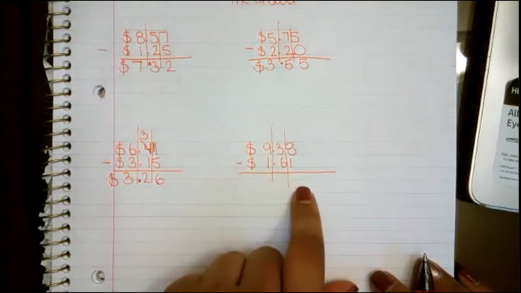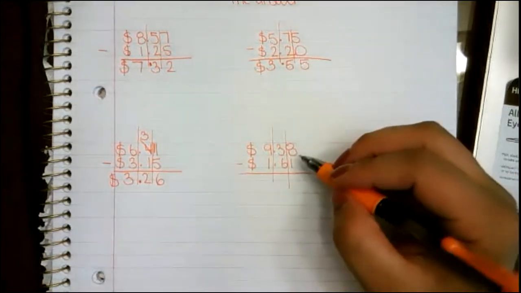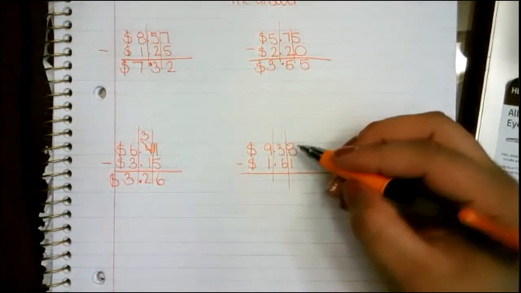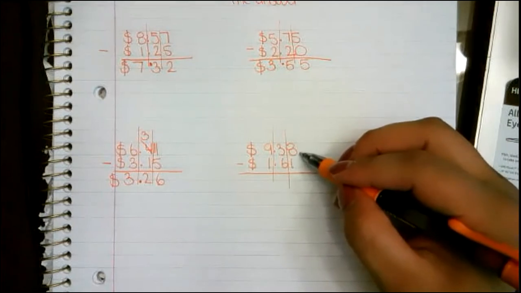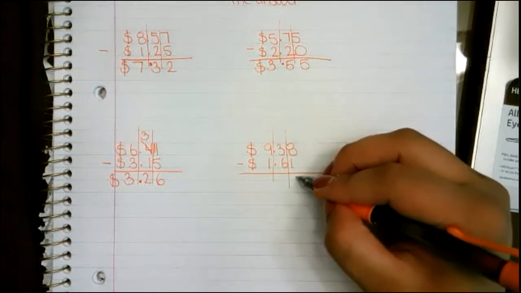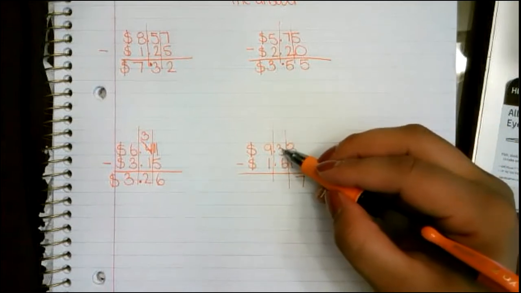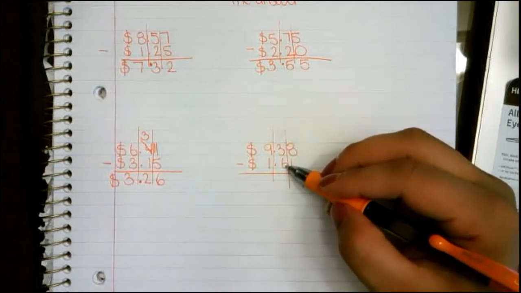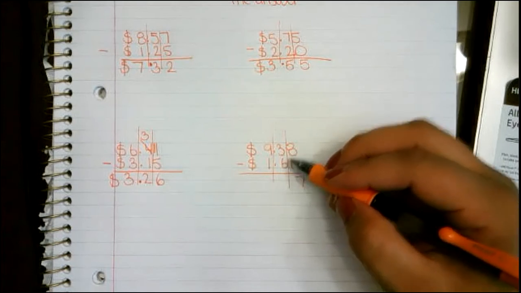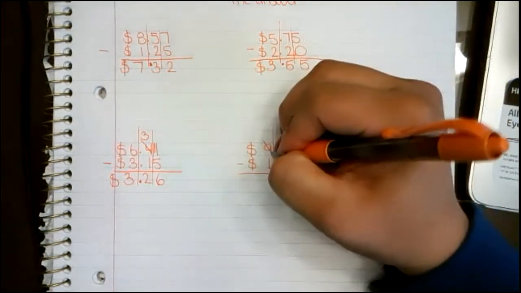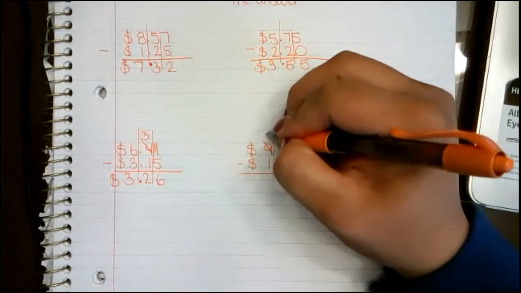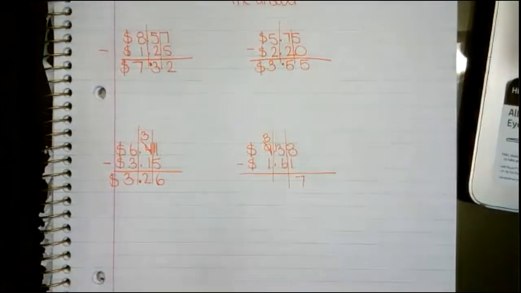Now let's do one more, friend. So remember, we start all the way in our right column. 8 subtracted by 1 is 7. And then we go over 3 subtracted by 6. Uh-oh. We have more on the floor, so we need to go next door and get 10 more.